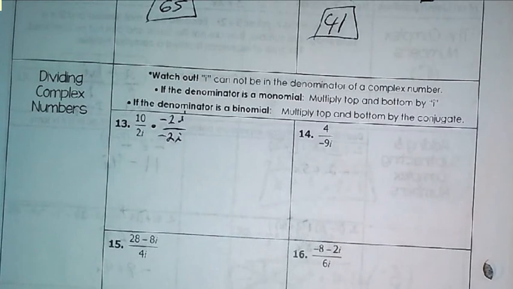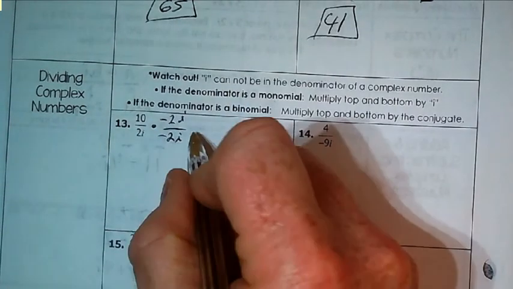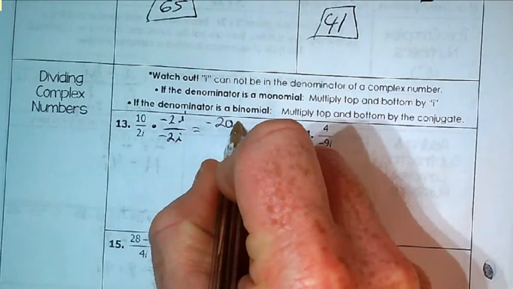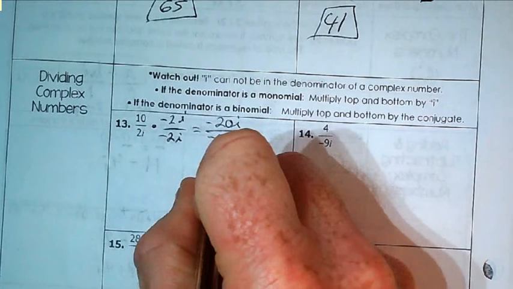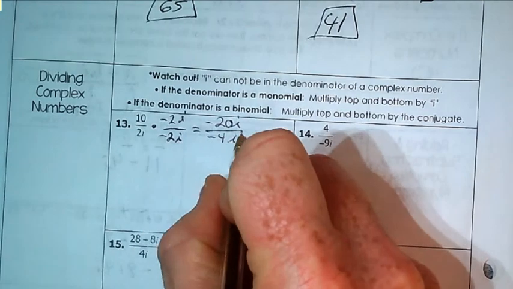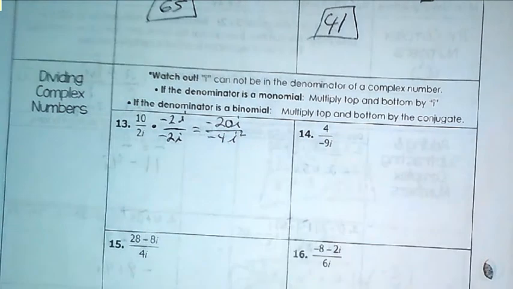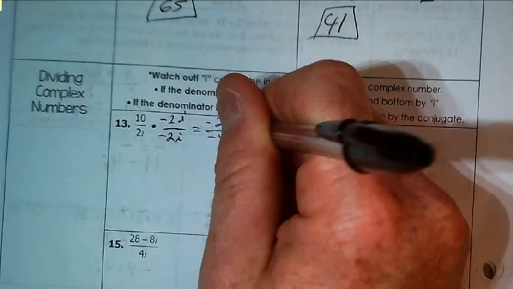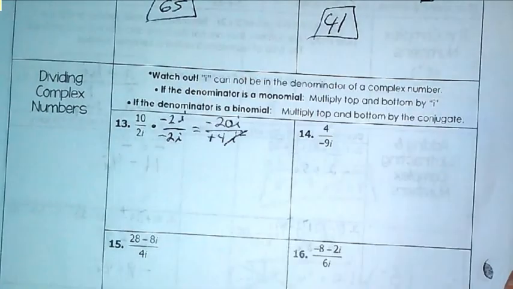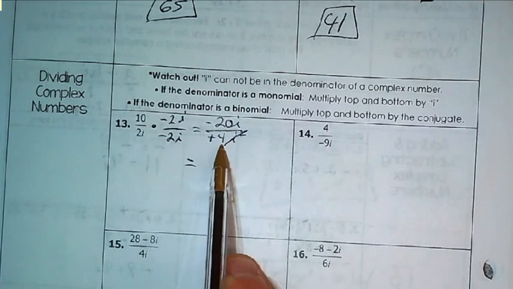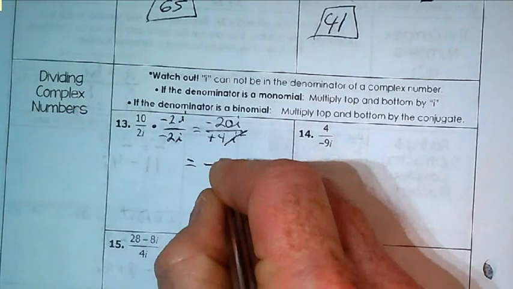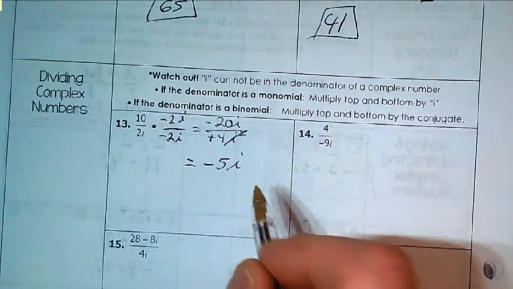So, 10 times negative 2i is negative 20i, over 2 times negative 2 is negative 4i squared. Now, what happens to the i squared? Changes the negative 4 to a positive 4. So now the final simplification, negative 20 divided by 4 is negative 5i, our final answer. Y'all do number 14.